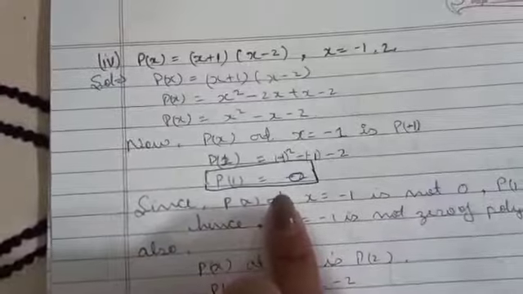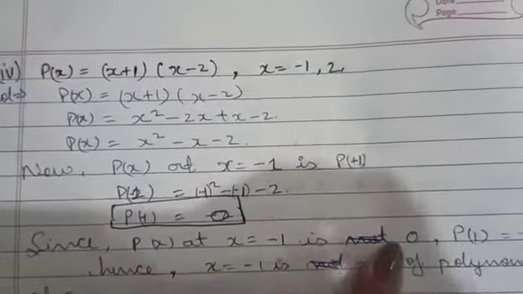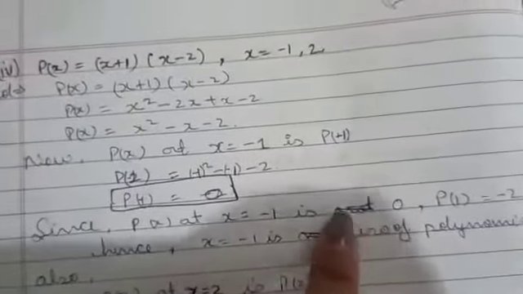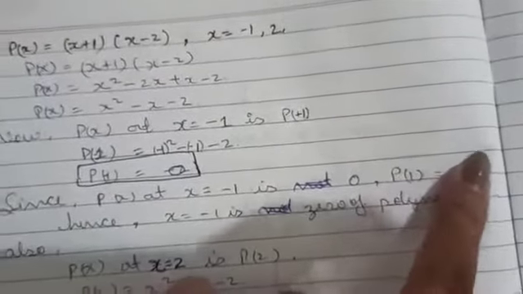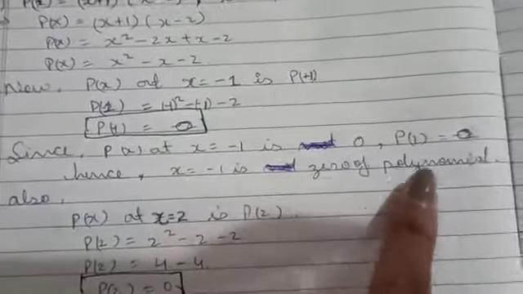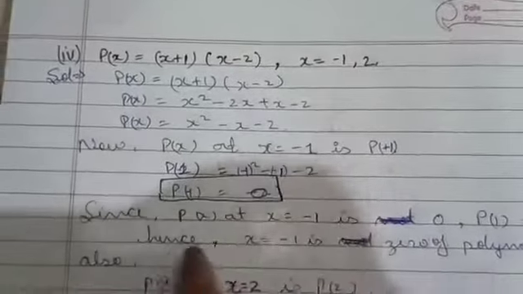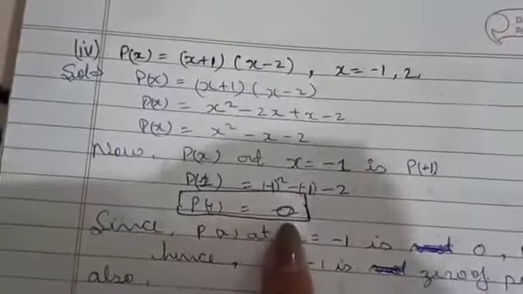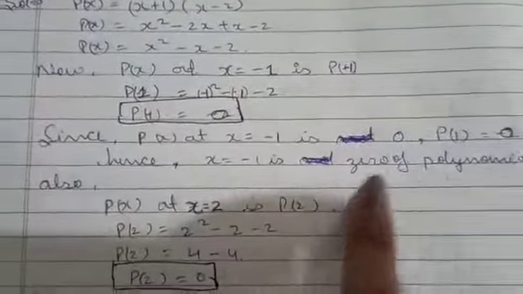It means the value of the polynomial at x equals to minus 1 is 0. Hence x equals to minus 1 is a 0 of the polynomial. At x equals to minus 1, the value of the polynomial is becoming 0. It means this x equals to minus 1 will be the 0 of the polynomial.